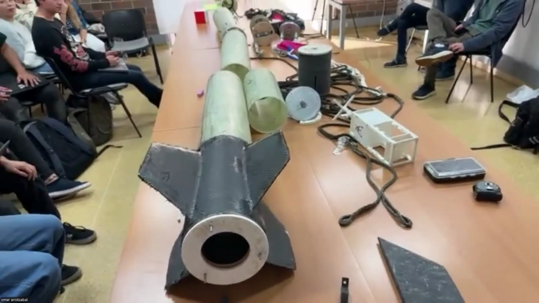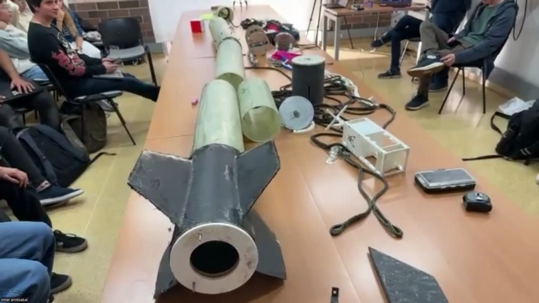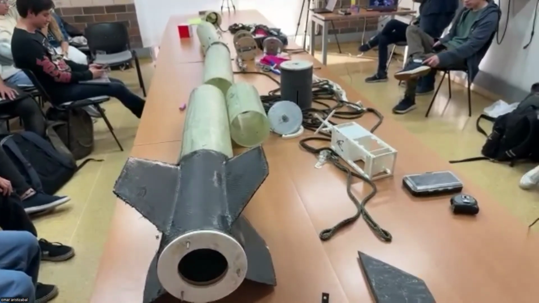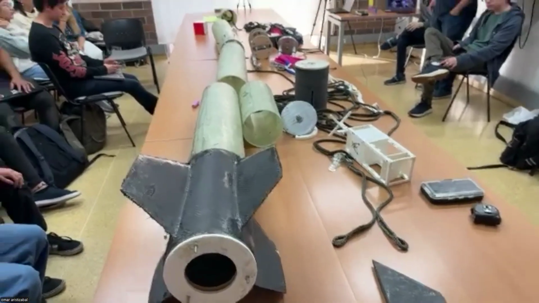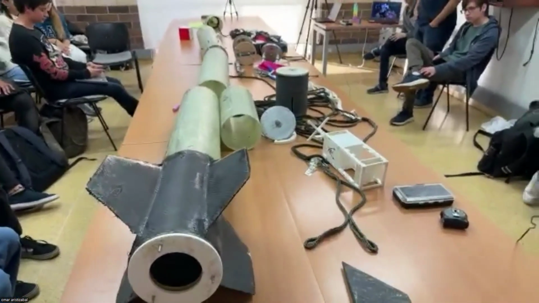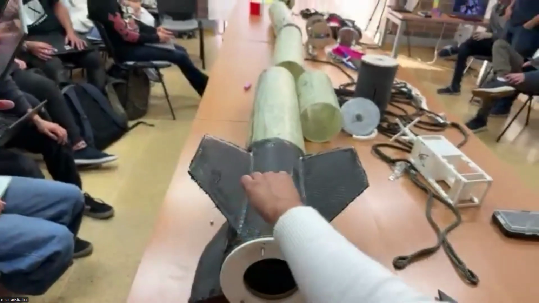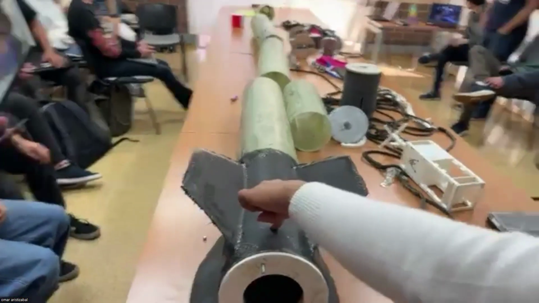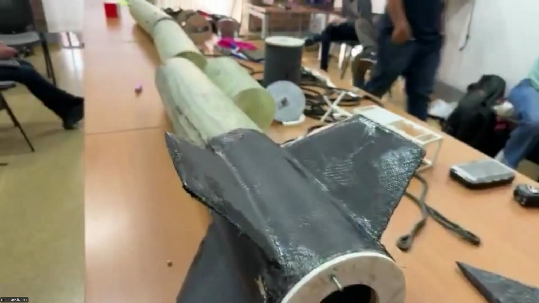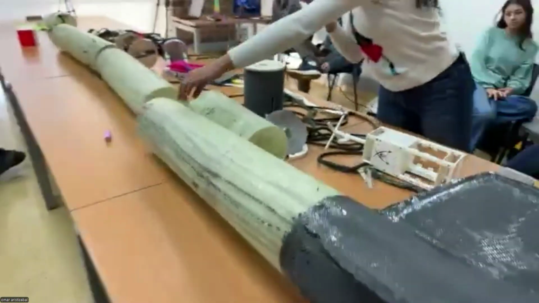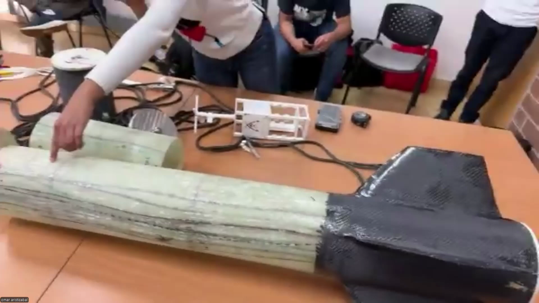Yeah, I don't know what else you would like for us to show. Where are you going to put the rail buttons? Where are the rail button mounts? Oh, the rail buttons. We didn't mark them, but they're going to be about this height, about 6 centimeters from the edge, and up here, about 91 centimeters from the edge of the rocket.